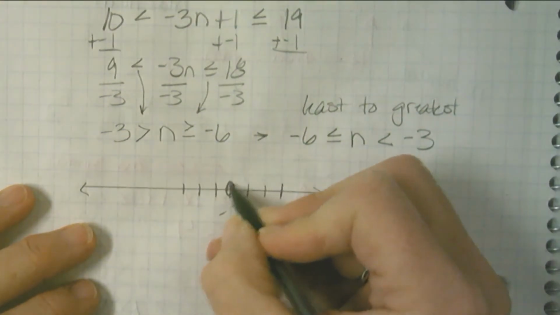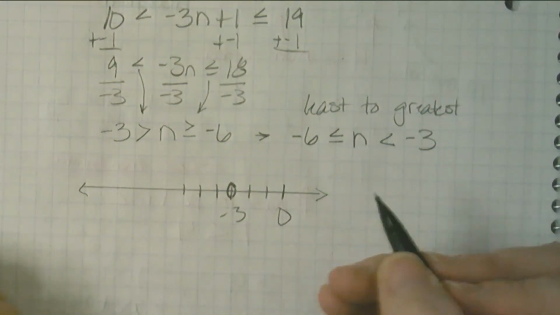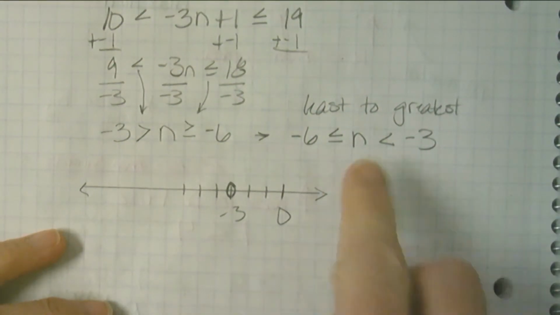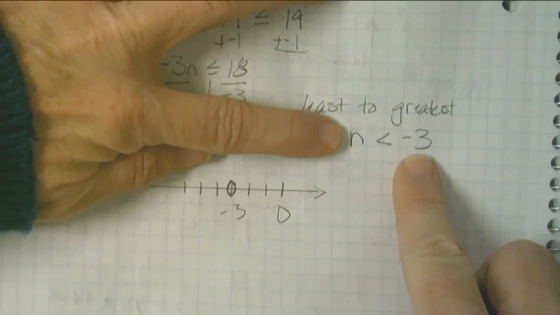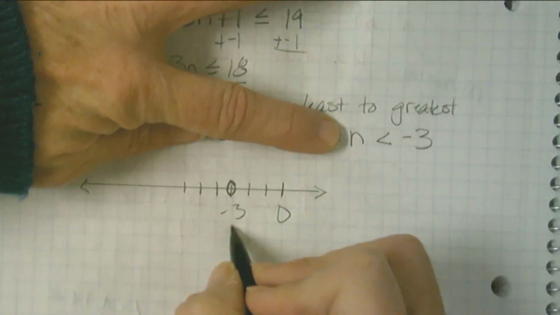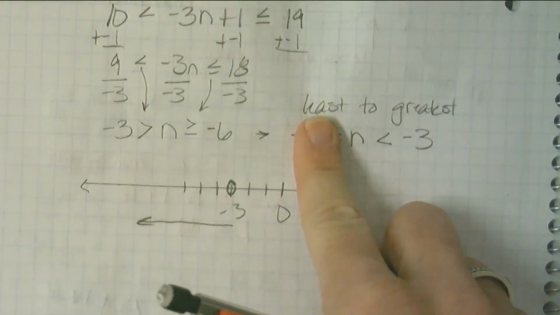So open dot at negative 3, and then which way am I graphing from negative 3? What are all my ends? Are my ends bigger than my negative 3 or smaller than my negative 3? So it's going to go to the left. So think about that as block off that negative 6 and see what happens, right?